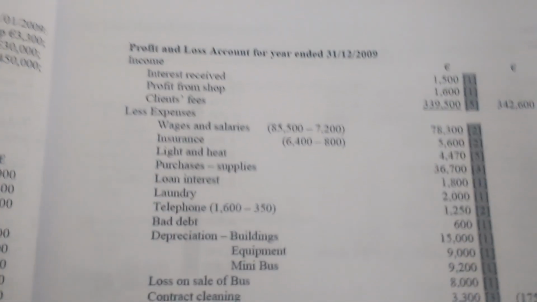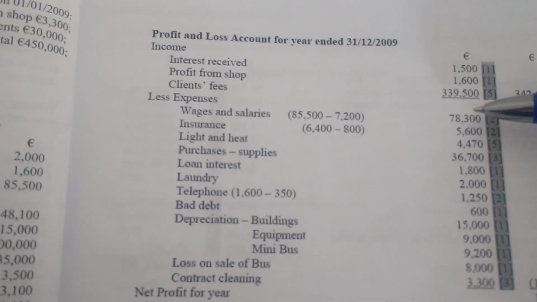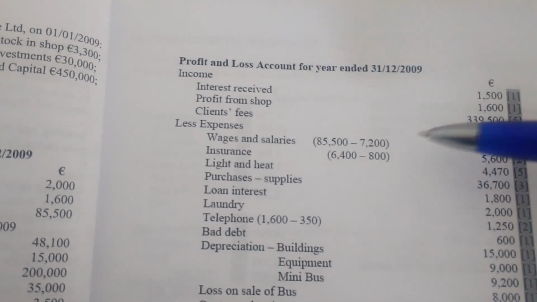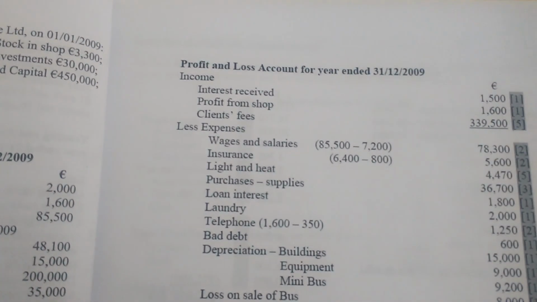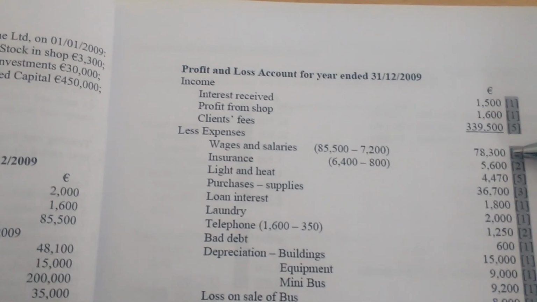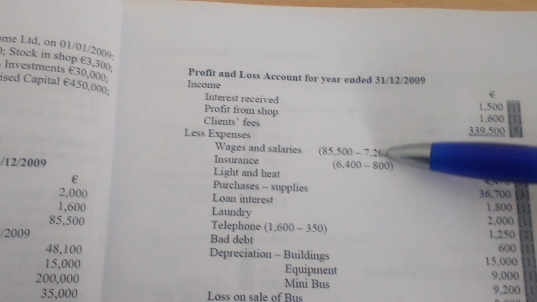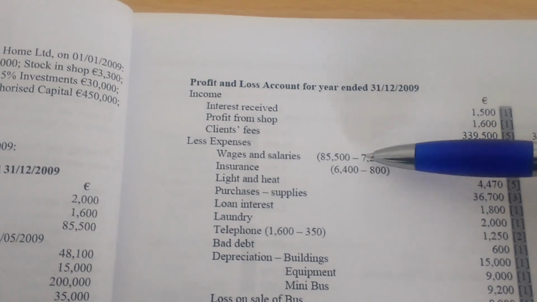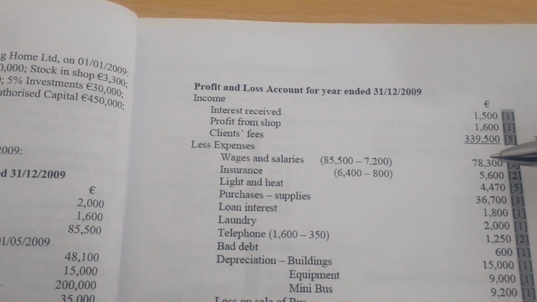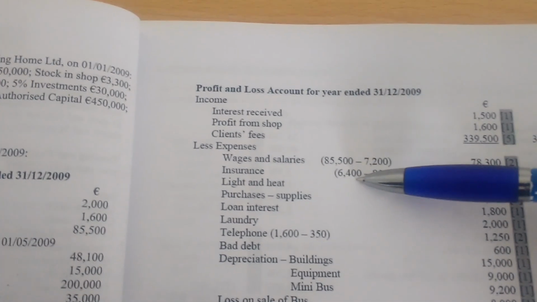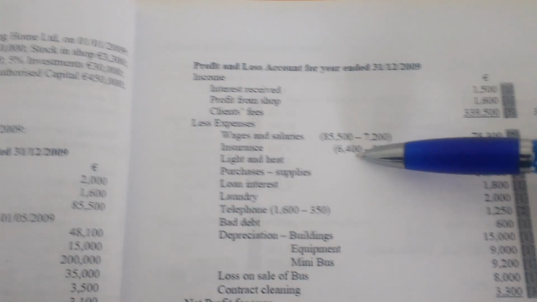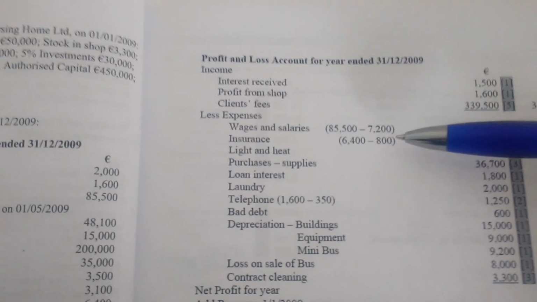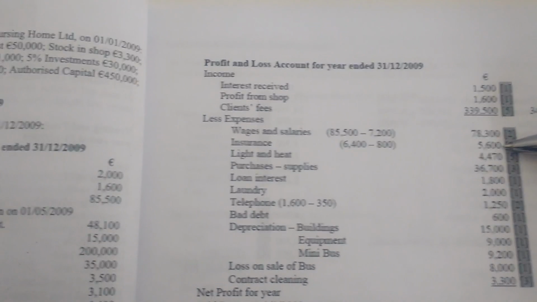Okay. So, going down through the expenses or the expenditure, the first one, wages and salaries. This is just the figure from the receipts and payments account, the amount that you paid out during the year, minus the amount of wages that you paid the person in the shop. So you've already taken into account this figure when you were working out the profit for the shop, so there's no need to put it in twice. So we subtract it from the total wages and salaries figure. Same goes for insurance. 6,400 is the figure from the receipts and payments account. That's how much you paid out, but we already said that some of that was for the shop, so you don't want to include it twice, so you subtract it to get this figure here.